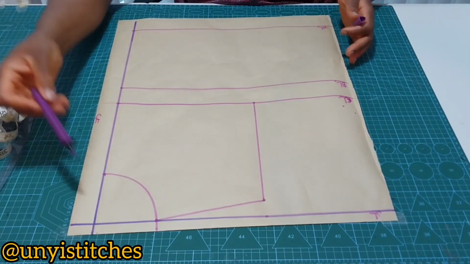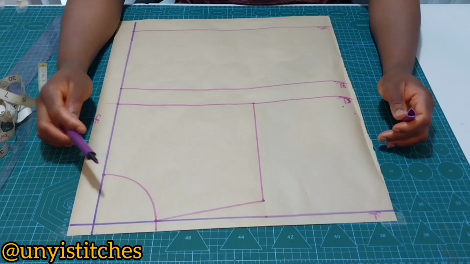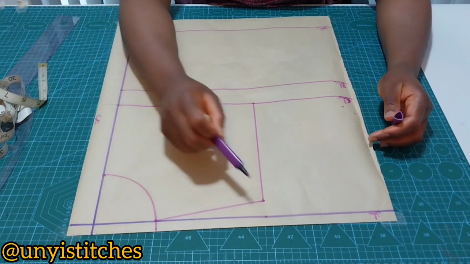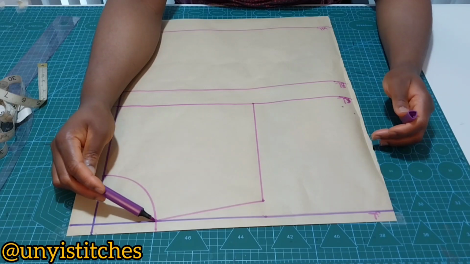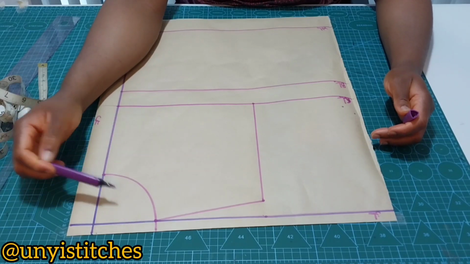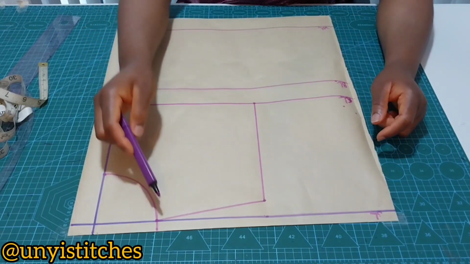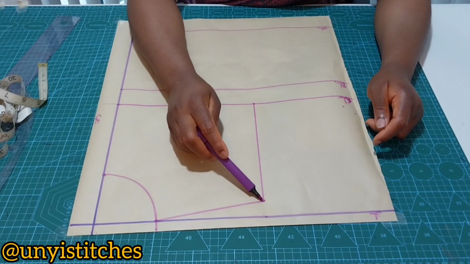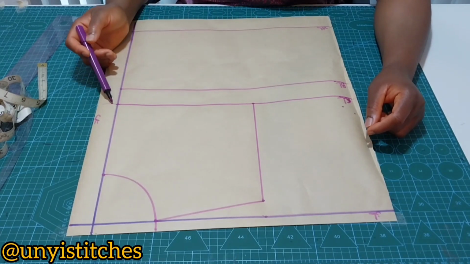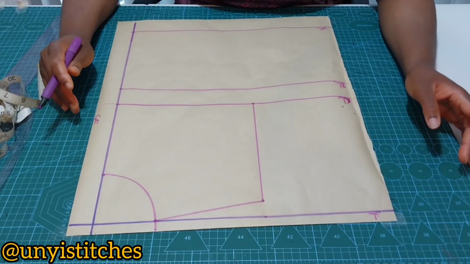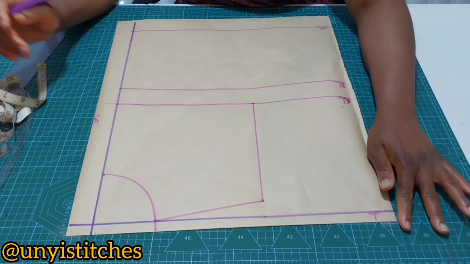So on my pattern paper, this side will be my center front, and this is my side seam. So I've gone ahead to mark my shoulder measurement. That is my shoulder divided by 2. So the one I'm working with is 8.5. Then I input my neck. I made use of 3 by 3. That is 3 inches neck depth and 3 inches neck width. And then I sloped my shoulder by 1 inch and I connected it to my chest line. I will drop the link in the description on how to draft your basic bodice pattern. If you don't know how to do that, I have a detailed video.